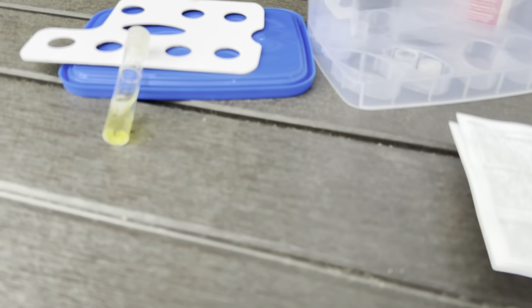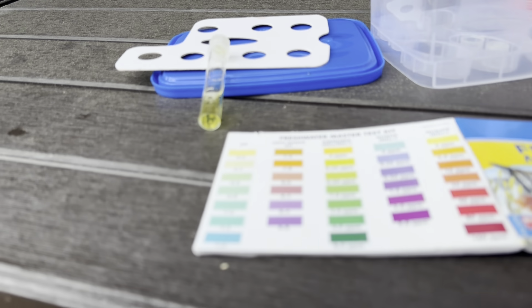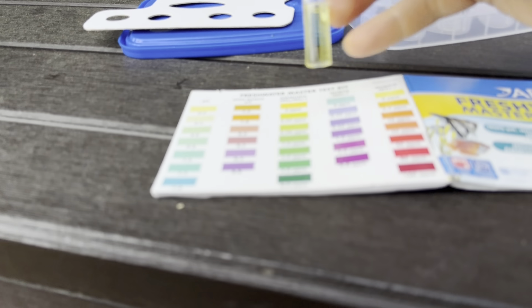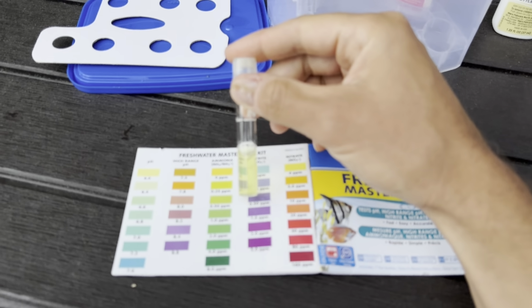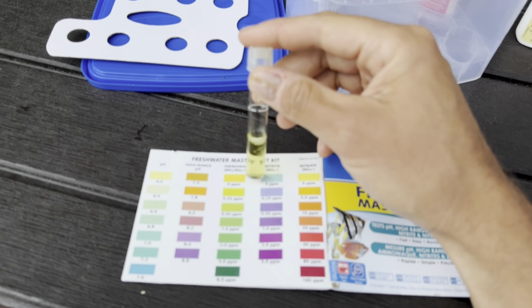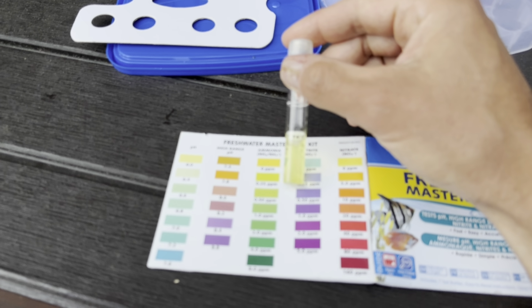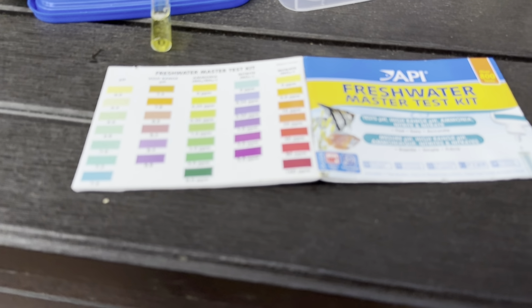All right, so I did the ammonia one, and let's see. So the ammonia one is looking not too bad. Looks like it's pretty much zero, maybe a little bit. I just did it, so I'm gonna give it a little bit of time and we'll see what that one says.